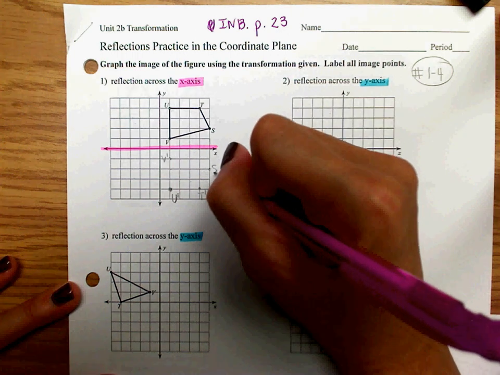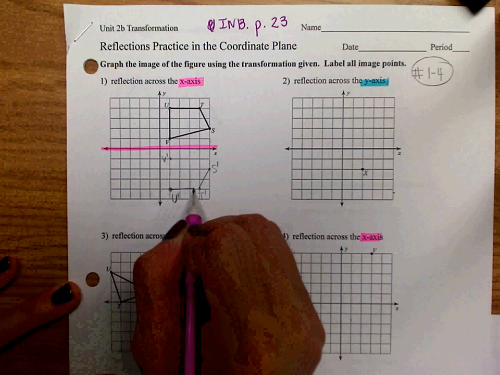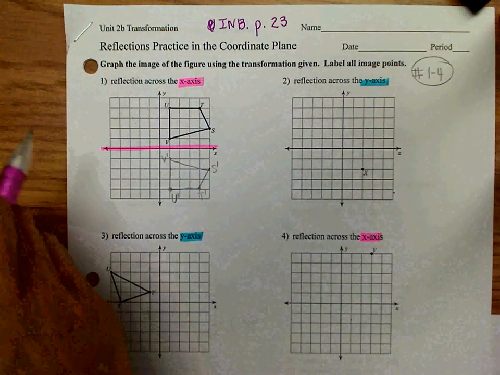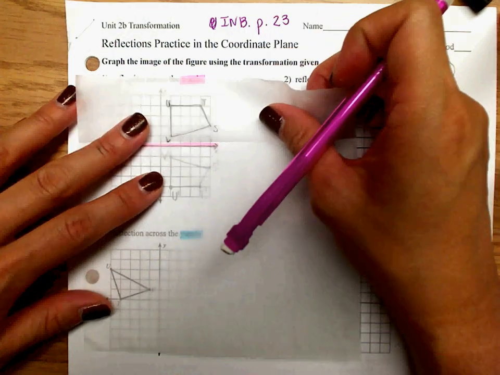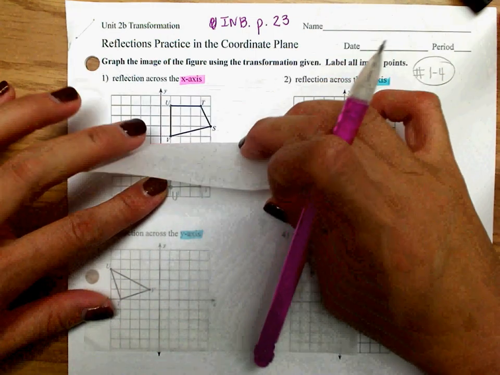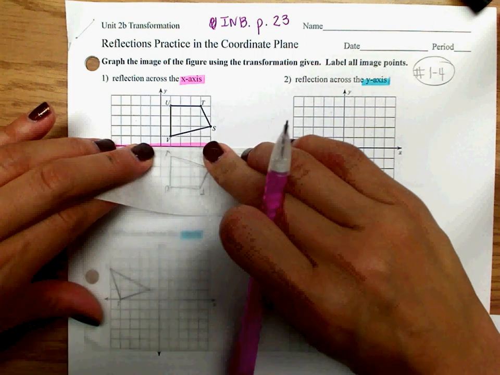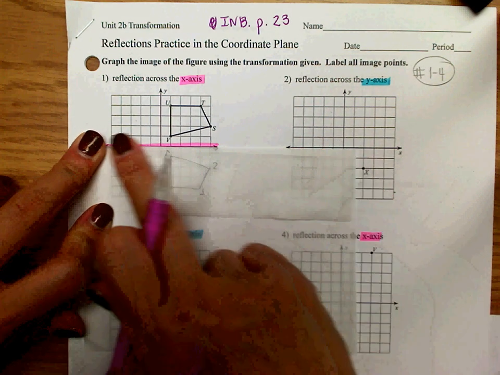Now you're ready to connect. And if you want to use your patty paper to check to see if it truly did fold, then you can put it back on here. You have your original, fold it over, and it lands perfectly onto the image. Now if yours doesn't land perfectly, that's okay. It takes a little getting used to for this patty paper.